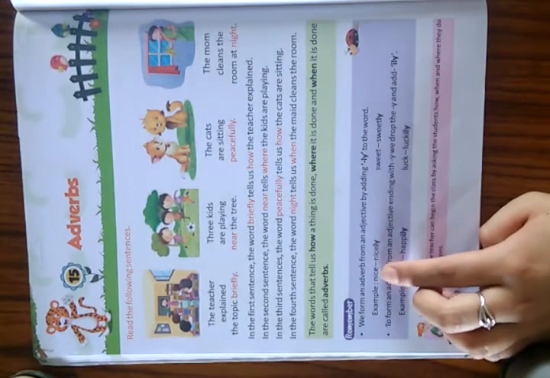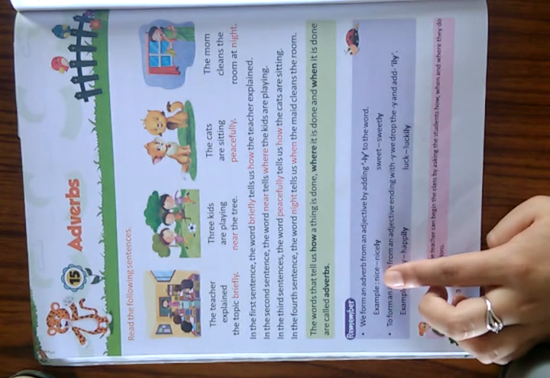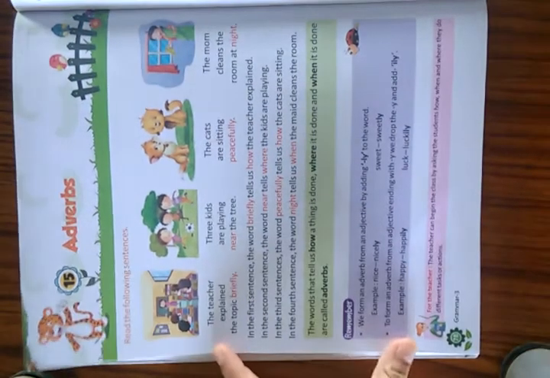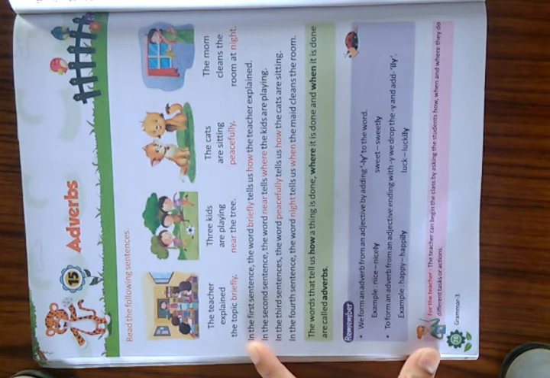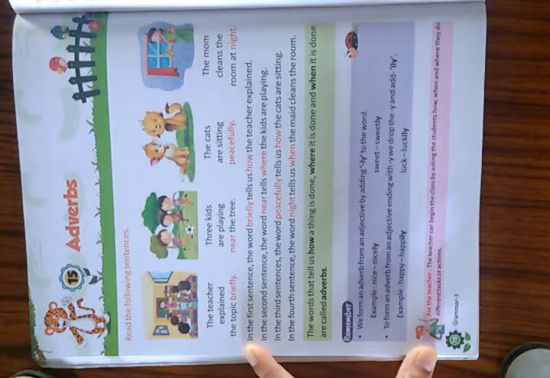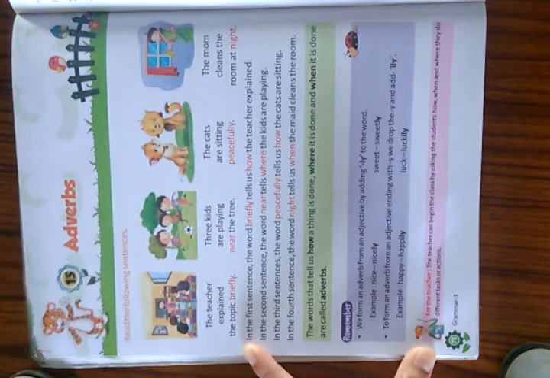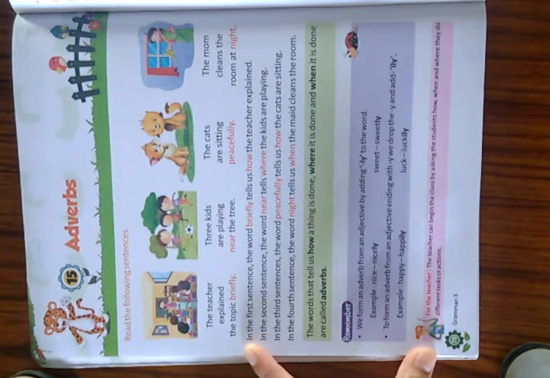When we want to form an adverb from it, we add ly and it becomes nicely. Similarly, how is the teacher explaining the topic, or how did the teacher explain? Briefly. So brief is the adjective, because we are describing how the topic is being explained.